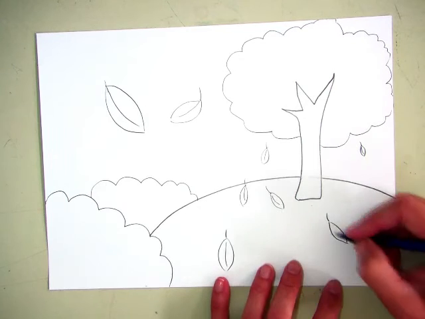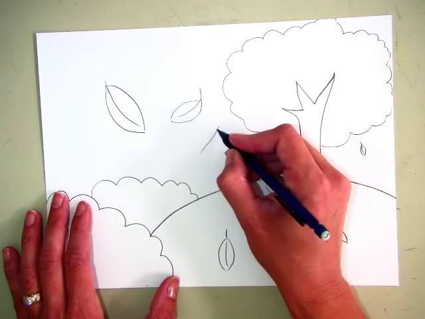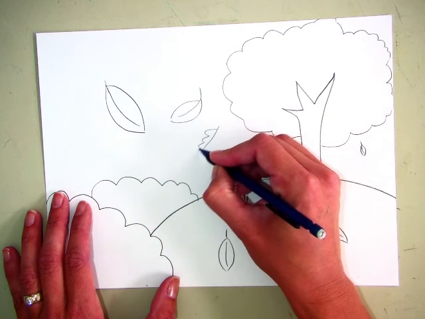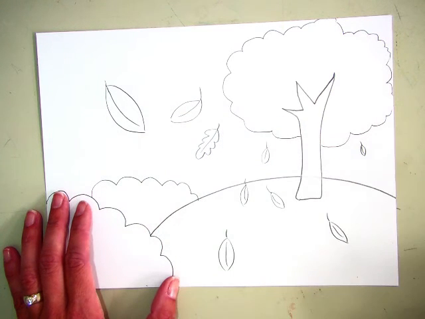You can change the shape of your leaves too. If you don't want to make them like this, you can try to draw the oak leaves, which are rounded like this. Or any other leaves you remember the shape of from outside.